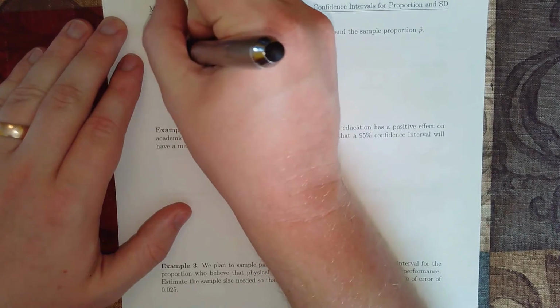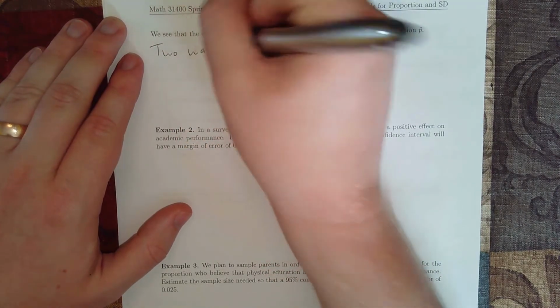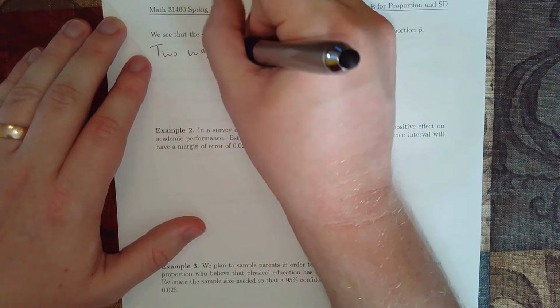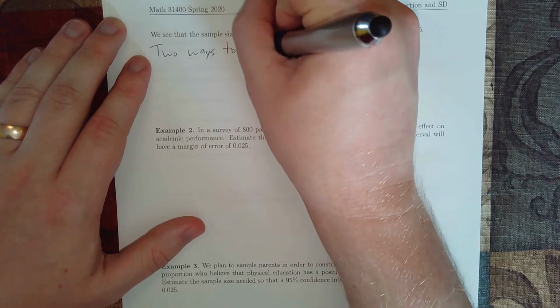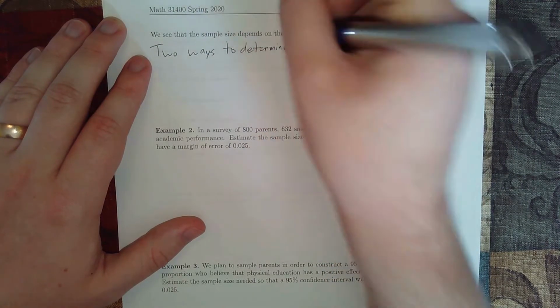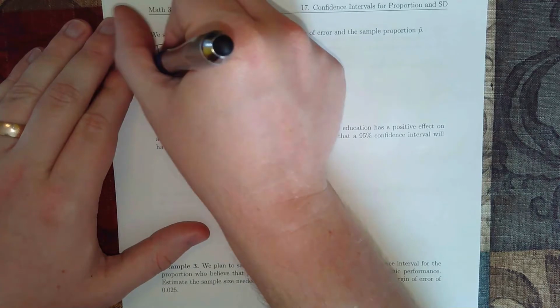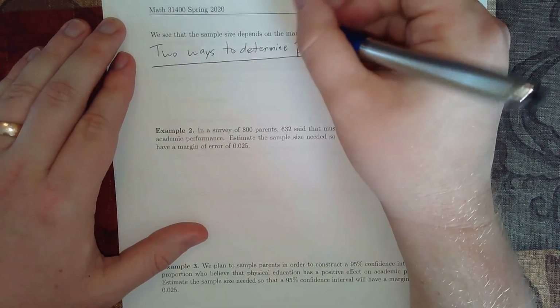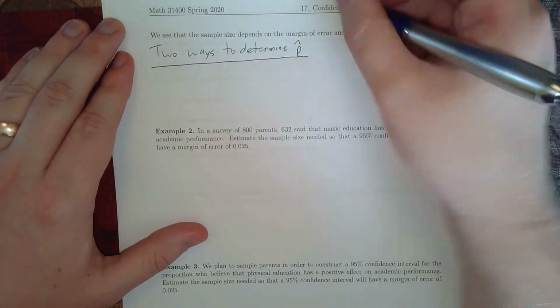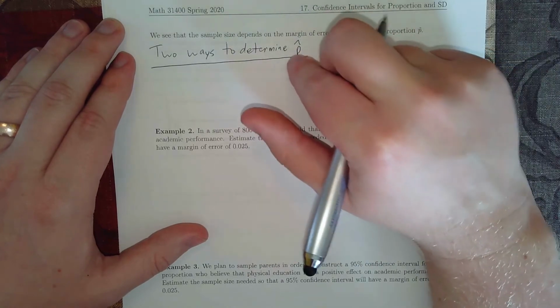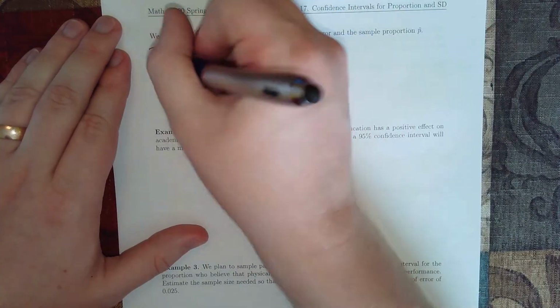And so we don't necessarily know what p hat's going to be. So we have two ways to determine what we should use as p hat when we're trying to figure out the sample size. Recall that this is typically going to depend on n.